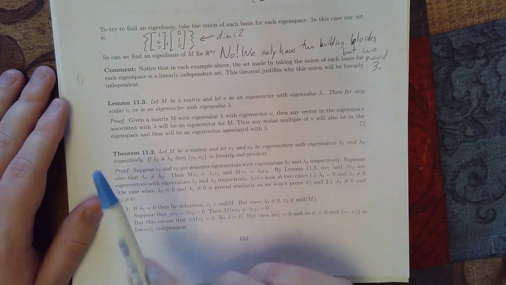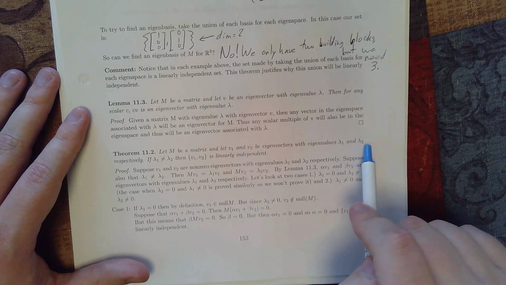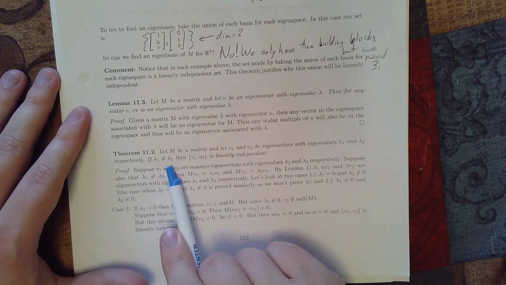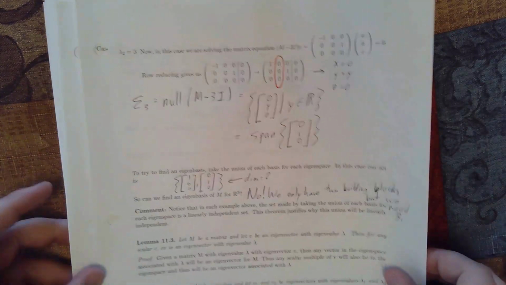All right, here's another theorem. Let M be a matrix and let V1 and V2 be eigenvectors with eigenvalues lambda 1 and lambda 2 respectively. If lambda 1 is not equal to lambda 2, then the set of the vectors is linearly independent. So that's something that is nice for us to work with, and we've got a little bit of a proof for the rest. So let's go back to one of our previous videos, notes, which I can find.